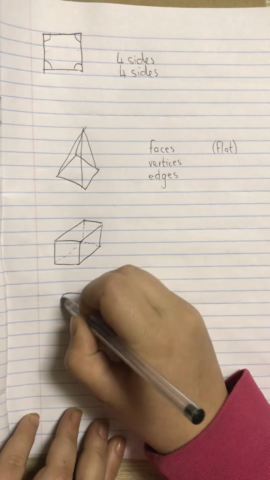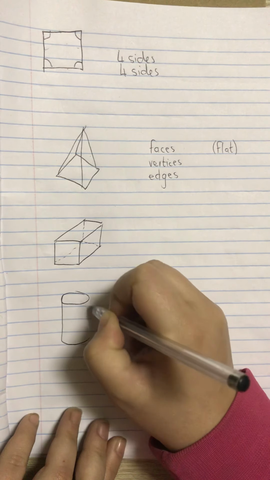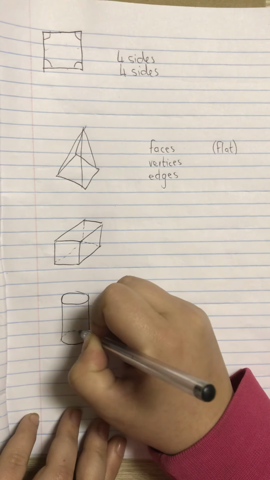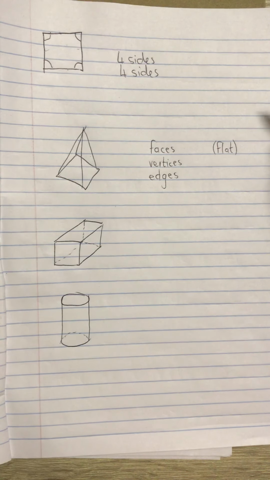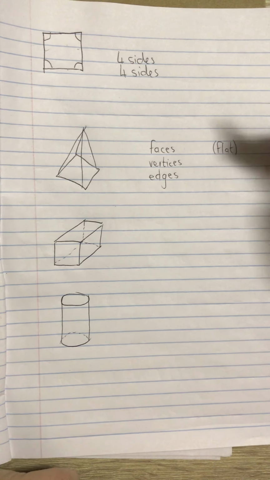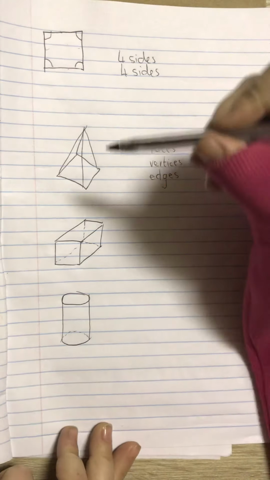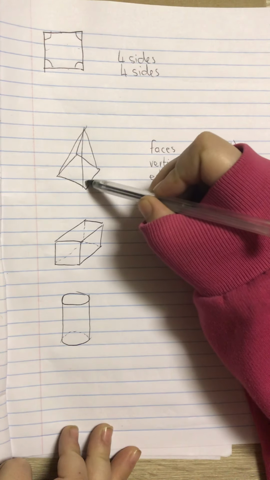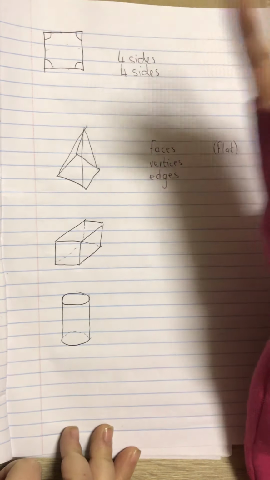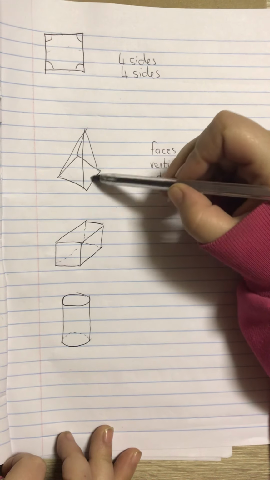Let's do a cylinder as well. Okay, I can put my hand flat on this part of the shape. These are all of the big surface areas. And what I mean with that is the bottom of this shape, I will be able to put my hand flat on. So that's one of my faces.